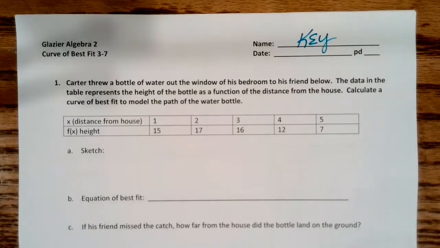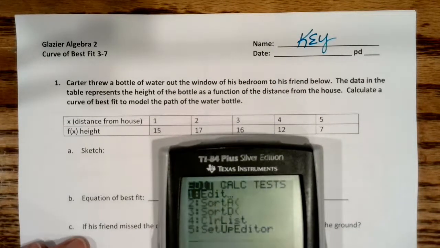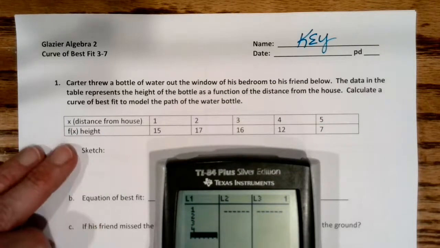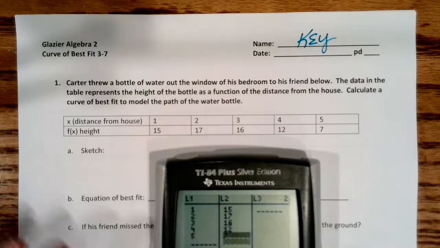So we'll go ahead and go to our graphing calculator, and we'll go to Stat, Edit, and then we'll type in the distance from the house, 1, 2, 3, 4, 5 feet. The height of the water bottle is our output, so that'll be 15, 17, 16, 12, and 7 feet.